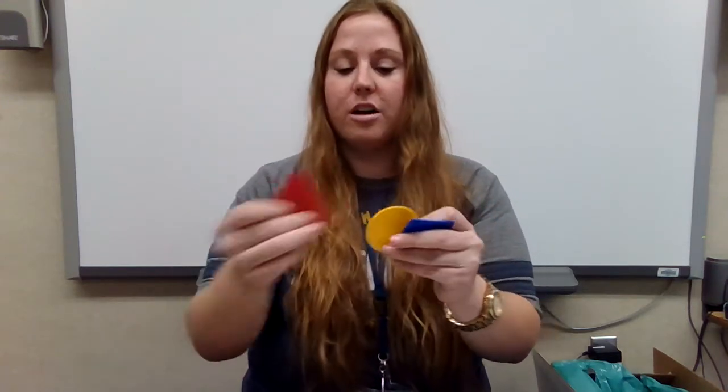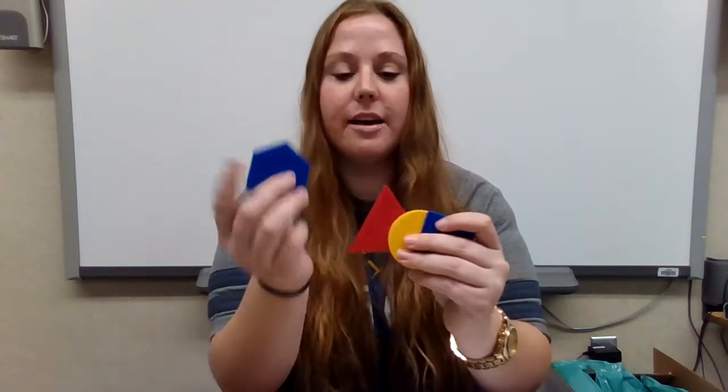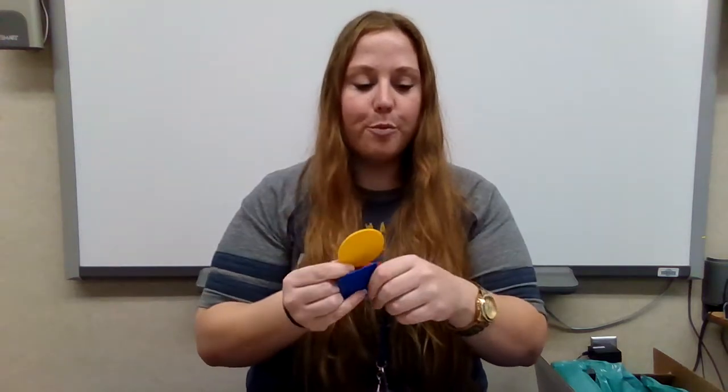So, I collected a few of my little shape cards. I have a hexagon, triangle, circle, and square. I'm going to put all of these on my board.